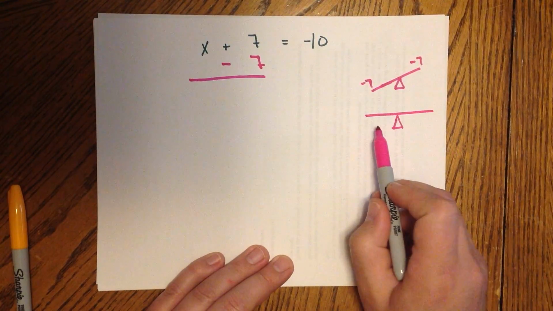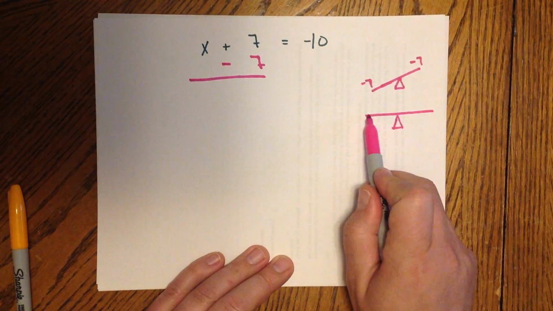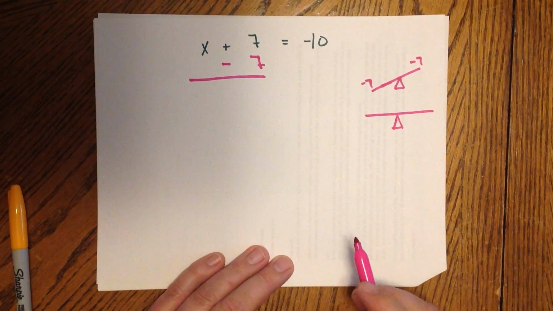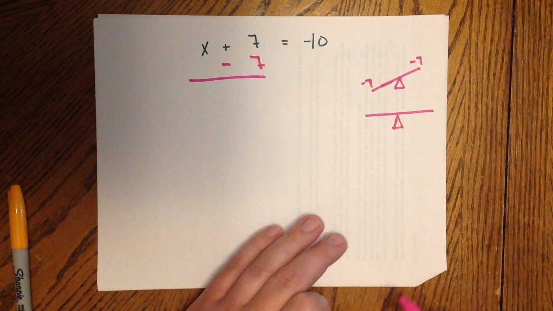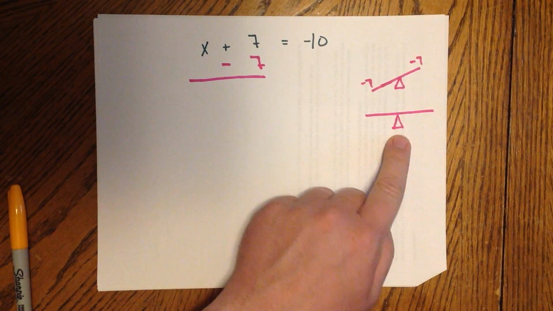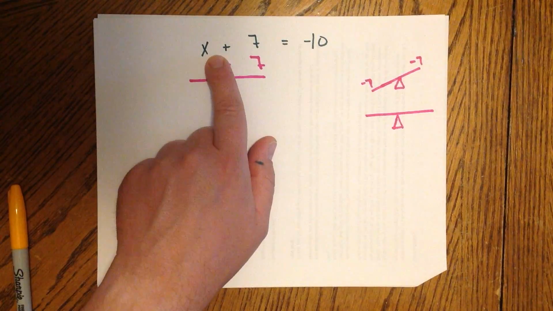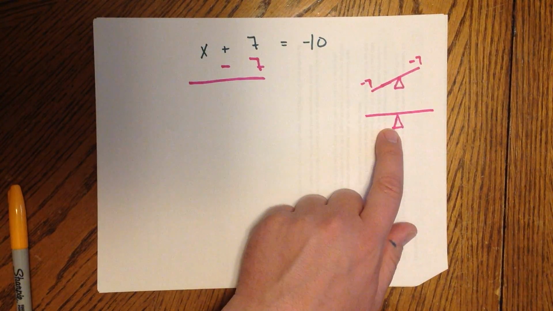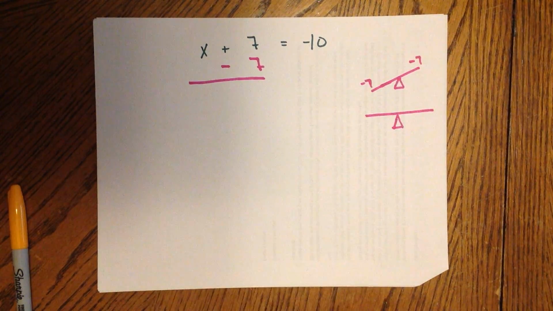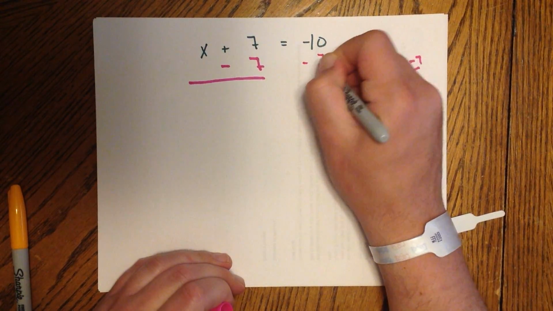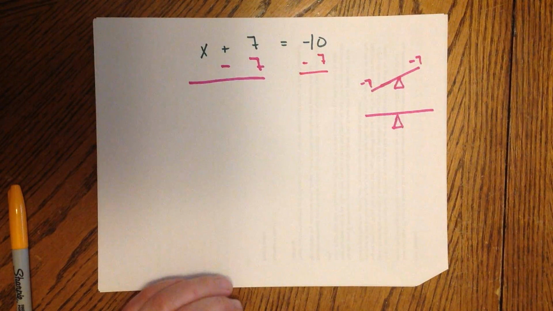What I want is my teeter-totter to be completely level. I don't want it leaning this way or the other way. When I get an equation, I know that it's balanced. Even though it looks different on one side, it's balanced. So if I subtract 7 on this side, I have to subtract 7 on the other side as well.